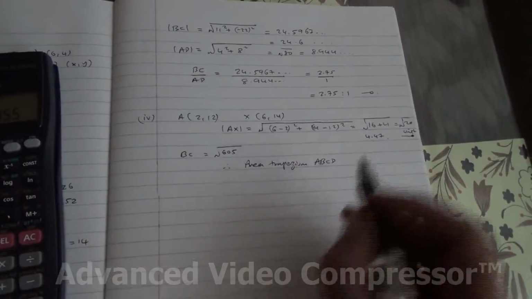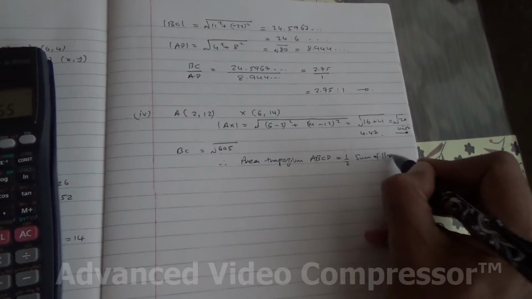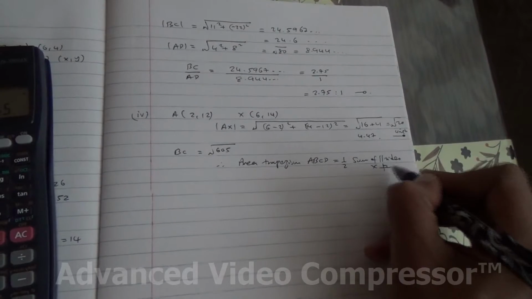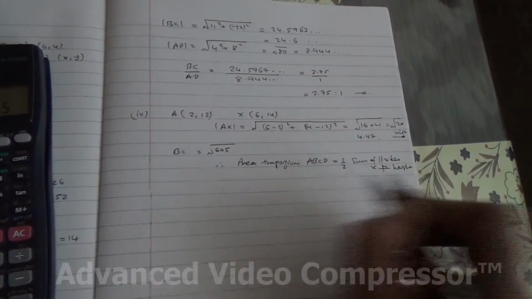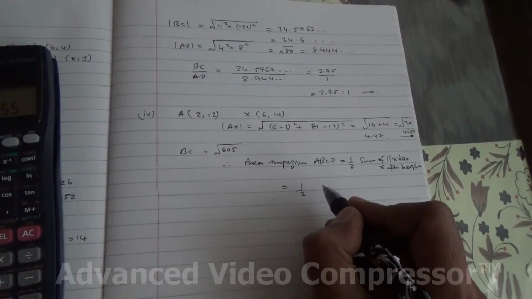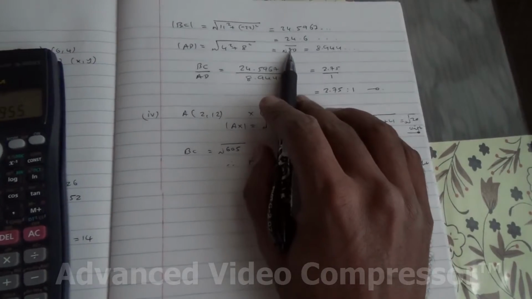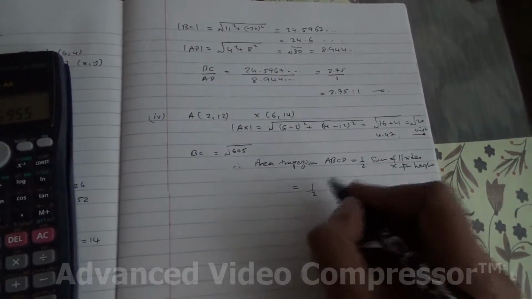Right, the area of the trapezium is half the sum of parallel sides times the perpendicular height, isn't it? So half the sum of the parallel sides. Oh, I also need to find AD. AD is root of 80. Right, so what is the sum of the parallel sides?